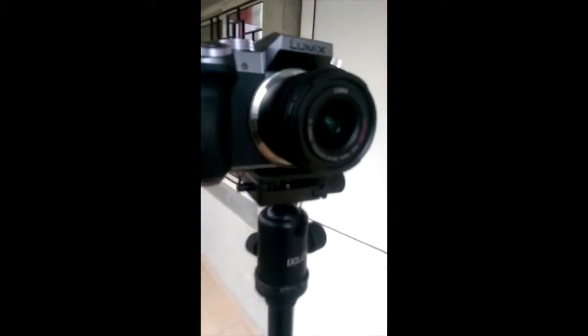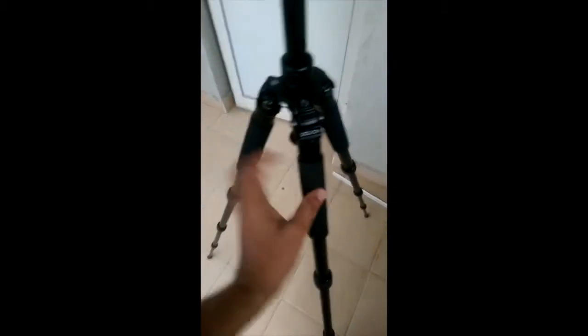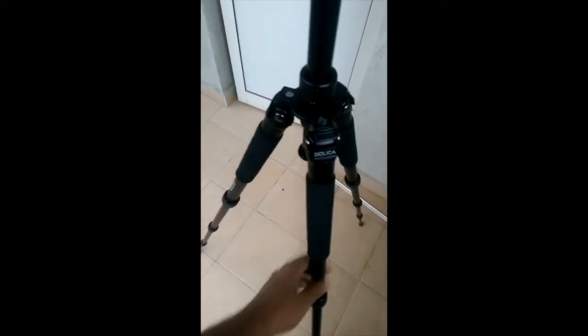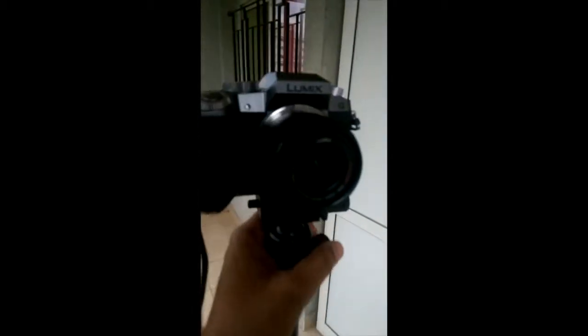So here we are with my DSLR, a Panasonic G7, and as we discussed, we will do a time-lapse video demonstration here. What you need first of all is a good strong tripod. The one I've got here is a carbon fiber dolly cut tripod, but you don't need a carbon fiber one. You can probably use an aluminum one as well, but you need a good, sturdy tripod, because you're obviously not going to hold the camera for those 30 or 40 odd minutes. So that's the first important thing to remember.